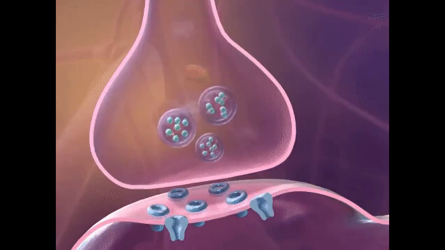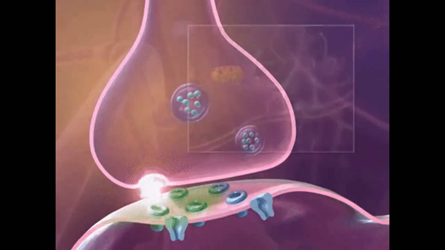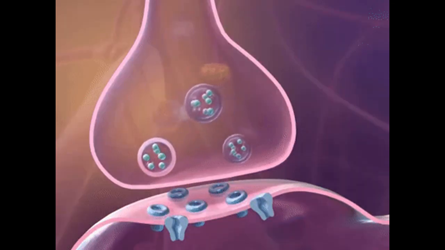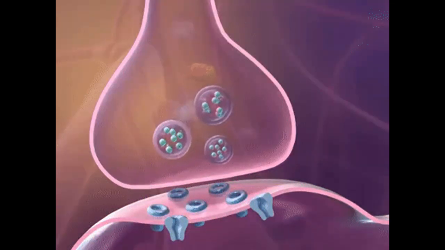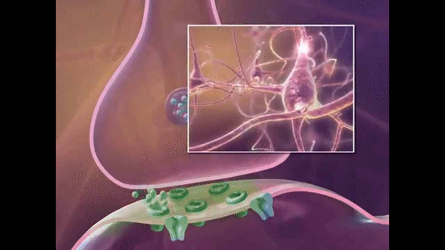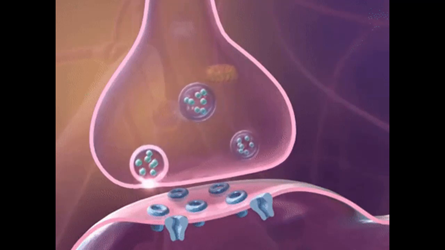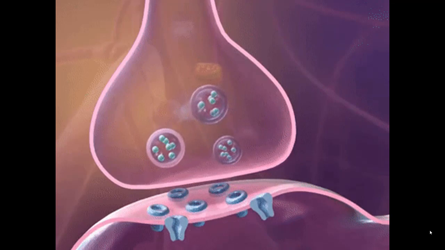And what is that content? That is acetylcholine. The acetylcholine molecule diffuses across the synaptic cleft to bind with the nicotinic cholinergic receptors on the motor end plate. This acetylcholine is rapidly hydrolyzed by the enzyme acetylcholinesterase. This enzyme is embedded into the motor end plate immediately adjacent to the acetylcholine receptors.